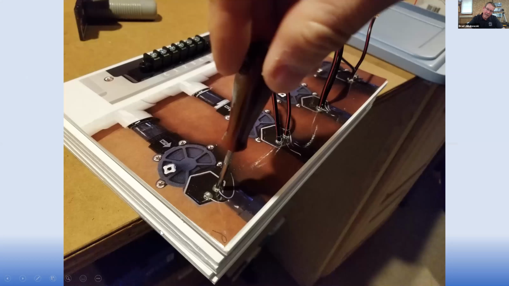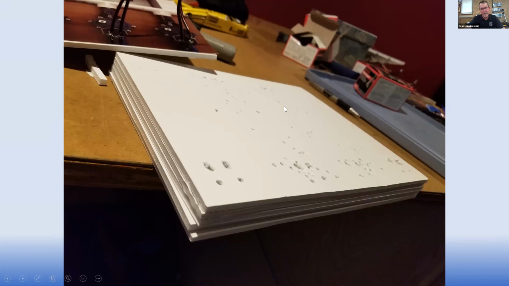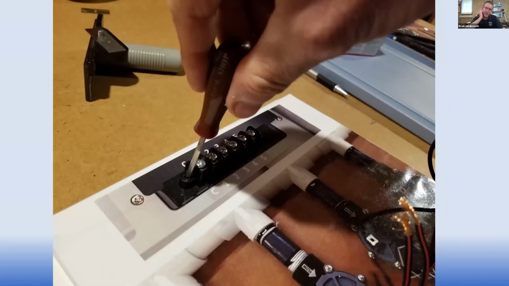To make it a little easier and have a little less punch-out on the back side, I had a stack of extra foam board to punch into. That held everything there and made it fairly stable as you were punching holes. Then I also punched the holes for the screws, like so.